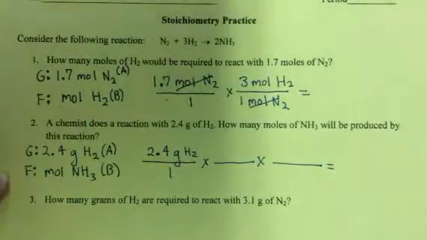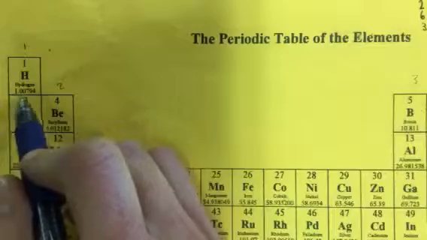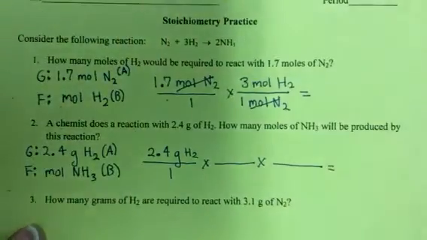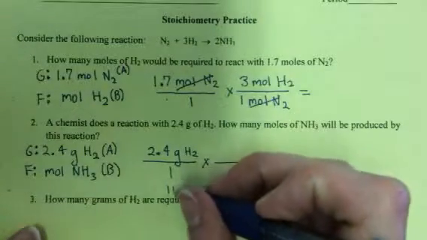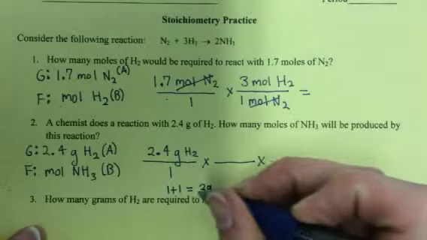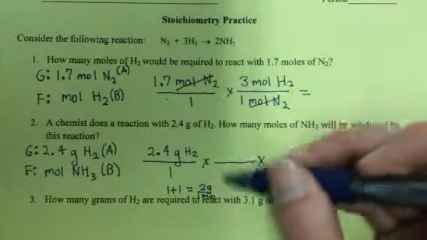So if you look on the periodic table, if you look at hydrogen, hydrogen's right here. The number below it is about 1. I'm just going to round that to 1. Its molar mass is 1. Now this is H2, so since I have 2 hydrogens, the molar mass is going to be about 2 grams per 1 mole. Okay. Now I need to decide how to put that in this conversion factor.